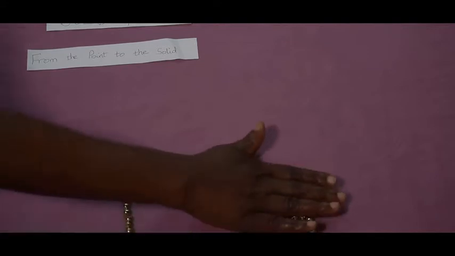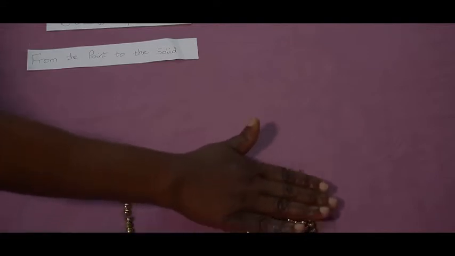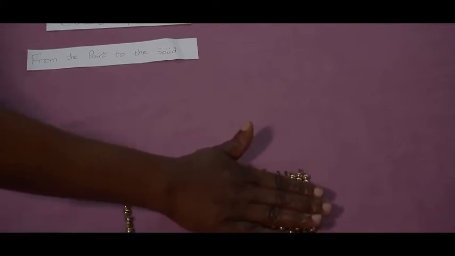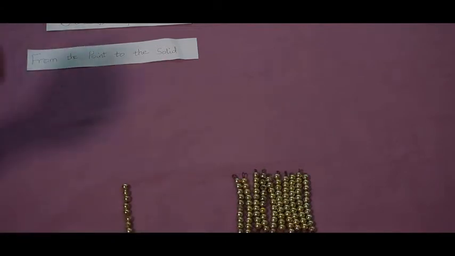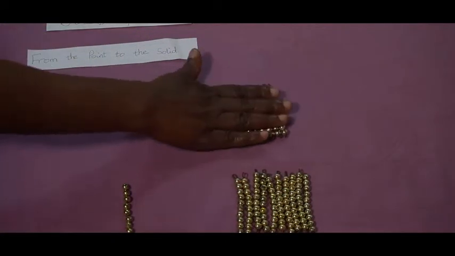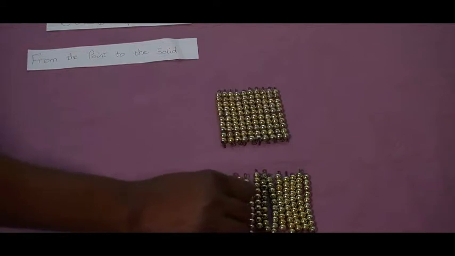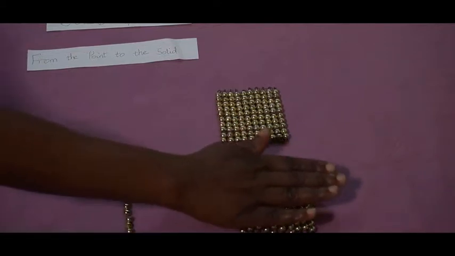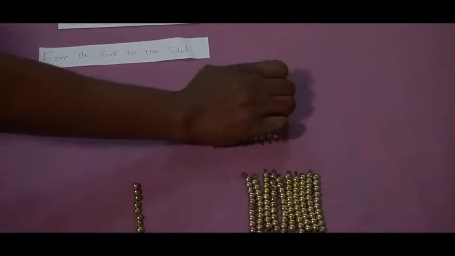What do you see here? A surface. Yes. That this 100 square is similar to what we have done here. This is surface. That it fills my hand.